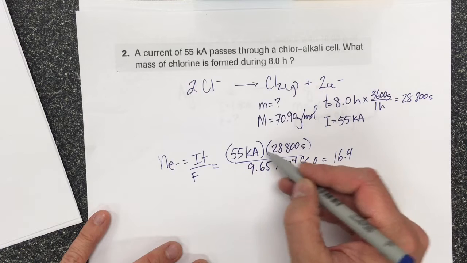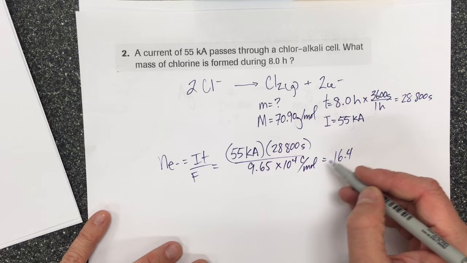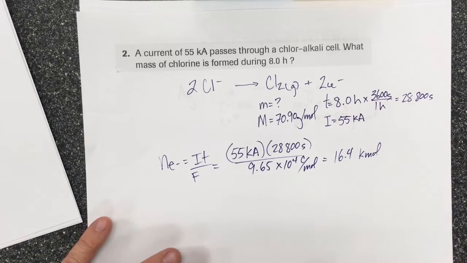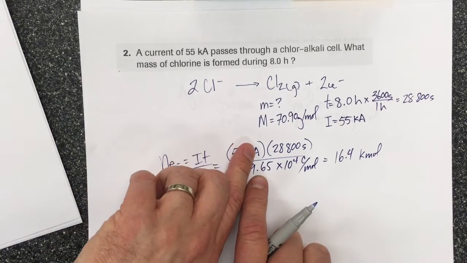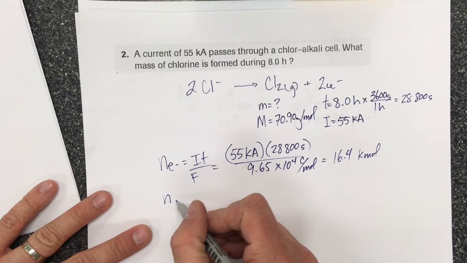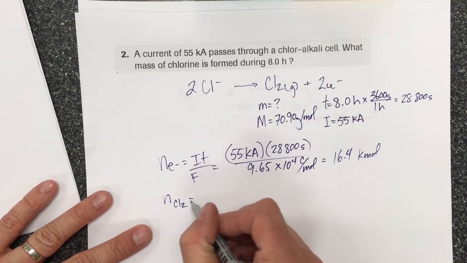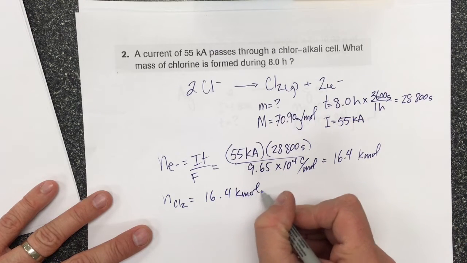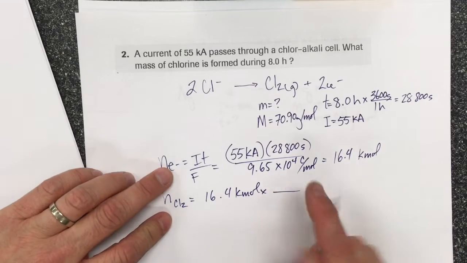Now, this is going to give me kilomoles, sorry, instead of moles, because this is in kiloamps, and it's in the numerator. So then I can find the number of moles of chlorine using that value. I've got 16.4 kilomoles of electrons.